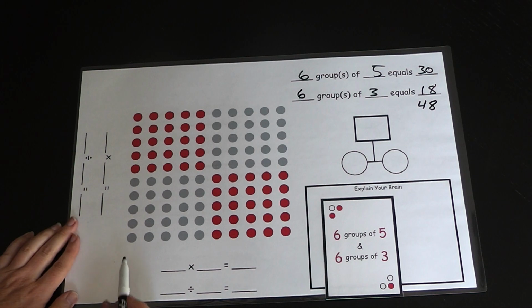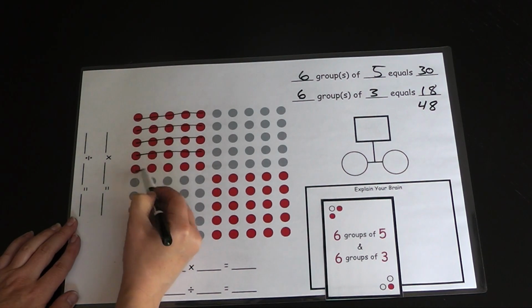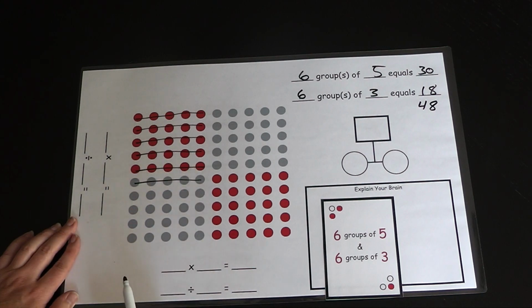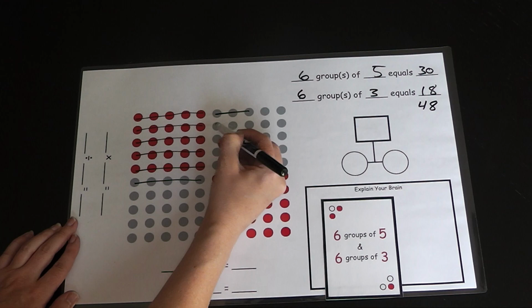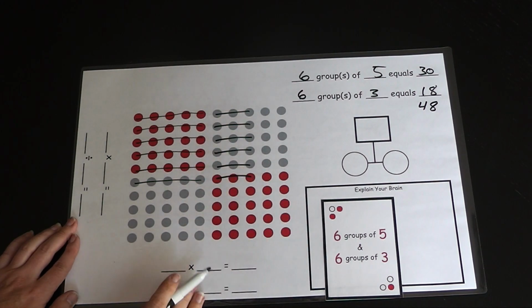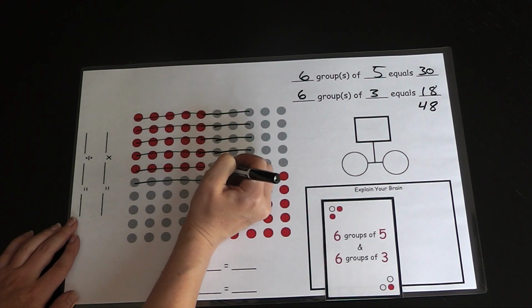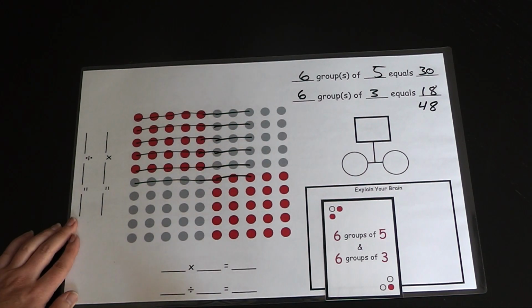Then maybe the next thing that I'm going to do is actually draw a picture of that. So I'm going to do 6 groups of 5. So 1, 2, 3, 4, 5, 6 groups of 5, and now it says I need 6 groups of 3. So 1, 2, 3, 4, 5, 6 groups of 3, and then I join these ones together to create the full array.